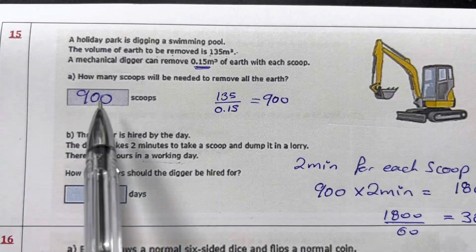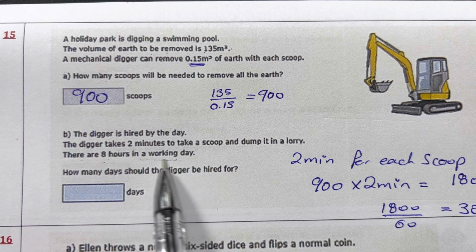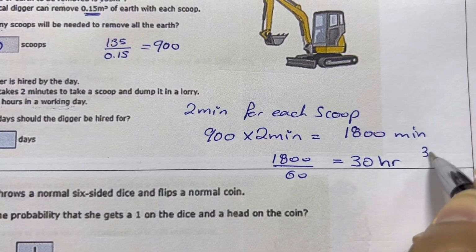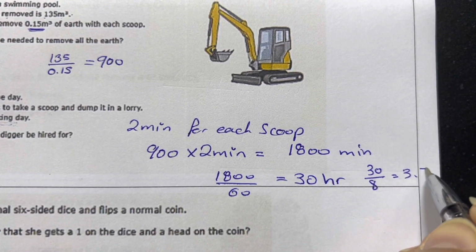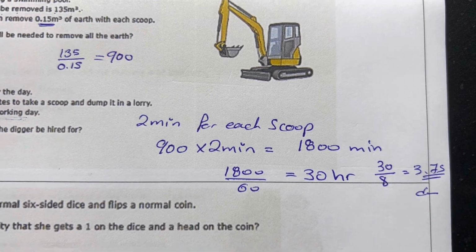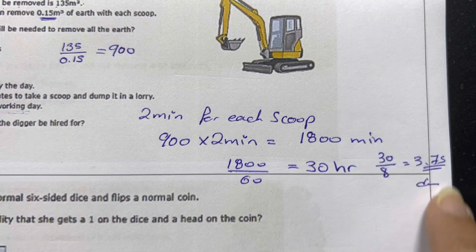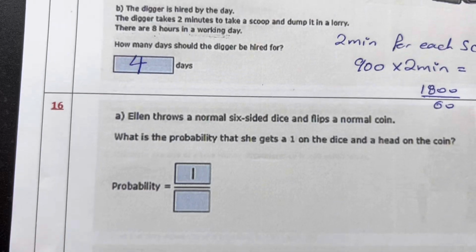Each working day is 8 hours, so I'm going to divide this 30 by 8 to give me 3.75 days. So I should hire him for 4 days to cover this 3.75, so it will be 4 days.